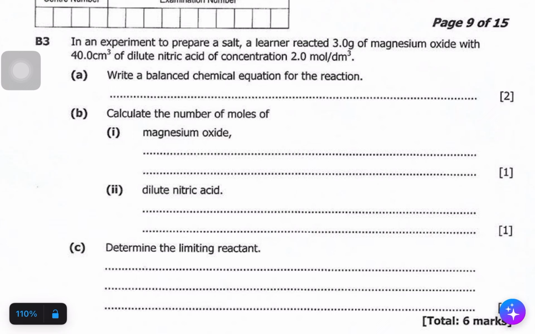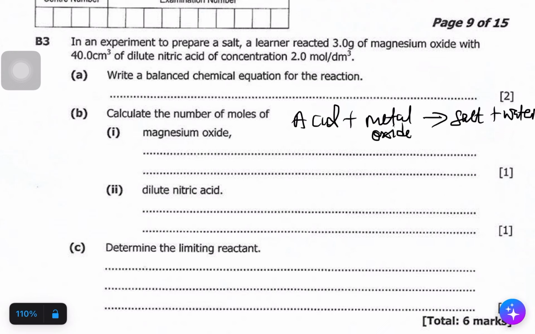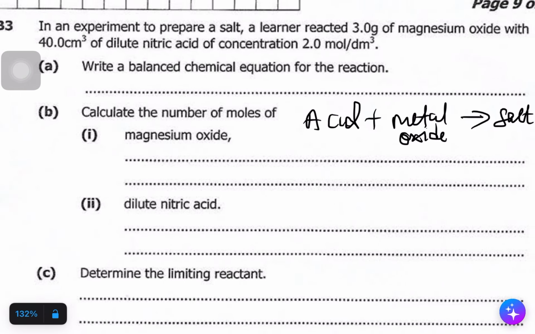So when you're writing the balanced chemical equation for the reaction, first of all, you need to know the acid reactions. There are basically 4 to state, but there are many. We need to take note that when we have an acid plus a metal oxide, what we usually gain is salt plus water. Take note that a metal oxide is a base. So whenever it is reacting with an acid, salt and water are formed. So we can go on to write the reaction based on the outcomes.